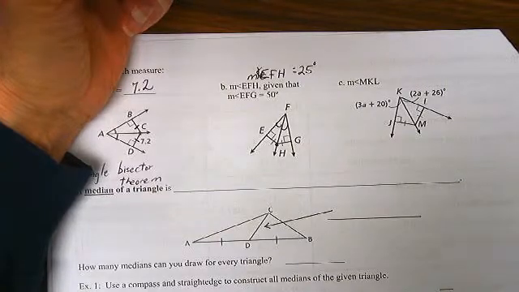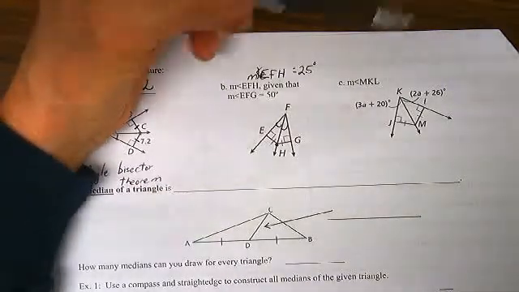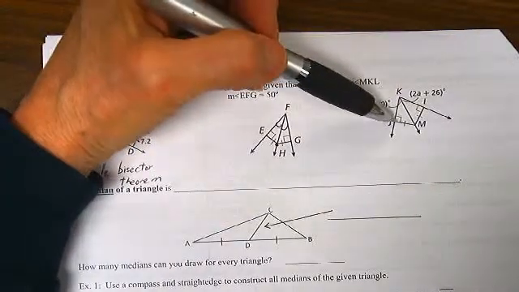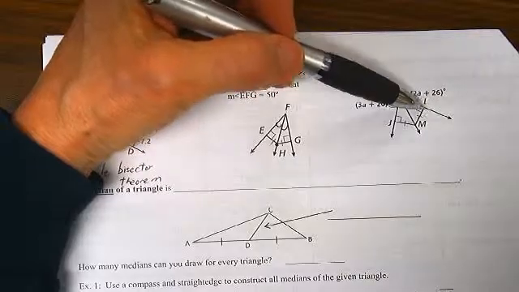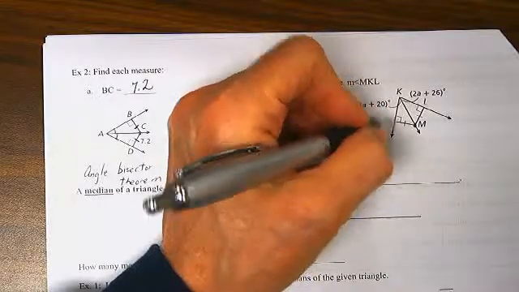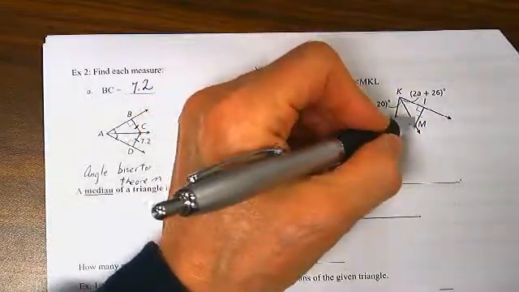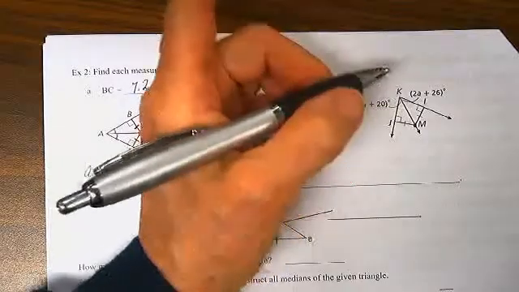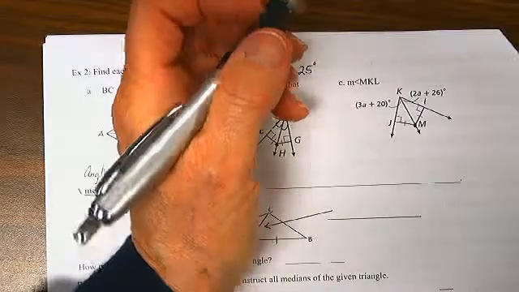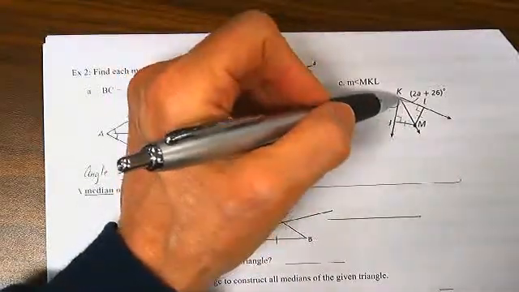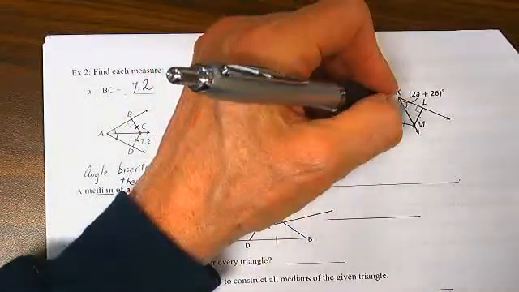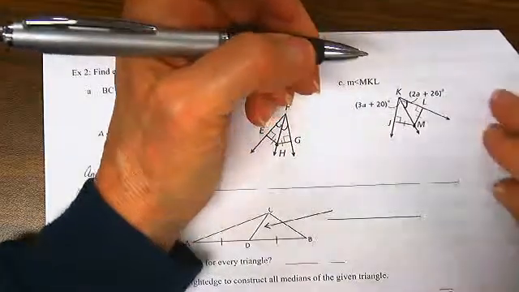And finally, we need to find the measure of MKL. JM is equal to ML. M is on the interior of the angle, and it is equidistant from the sides of the angle. Therefore, M is on the bisector of the angle. We have to find MKL. That is half of the whole angle.